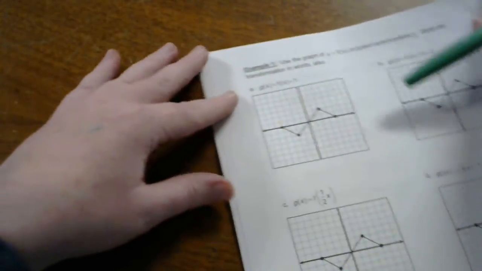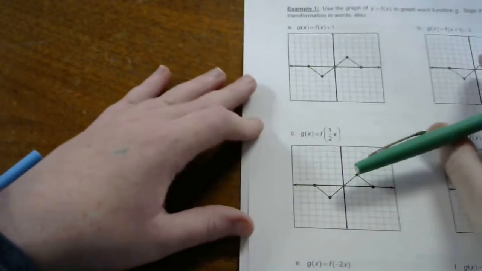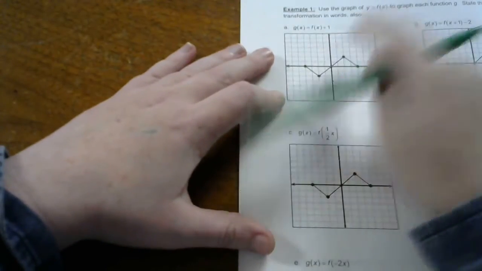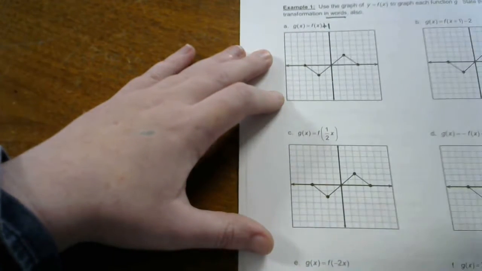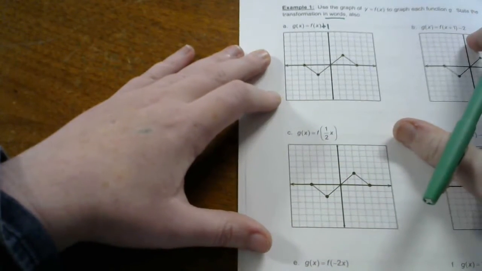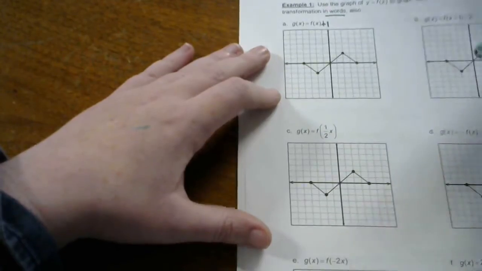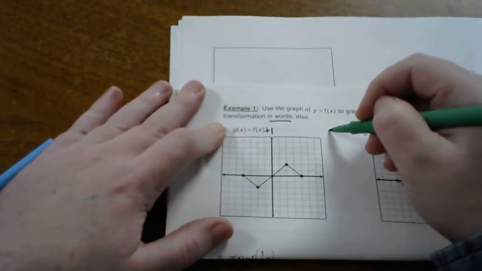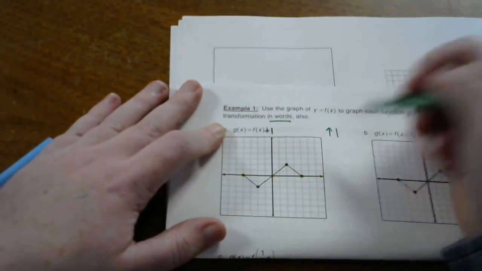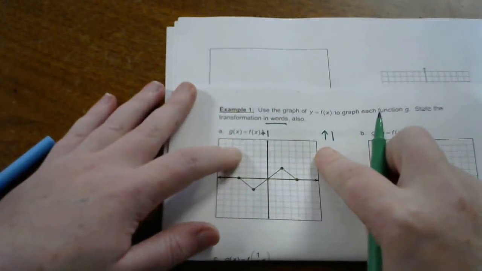Okay. So number 1 on our next page has this guy, which does a +1. It says, please put your transformations in words. The words are meant to help you. They are meant to be a good thing. So as I go +1 on the outside, this is an up, because on outside it's up and down.